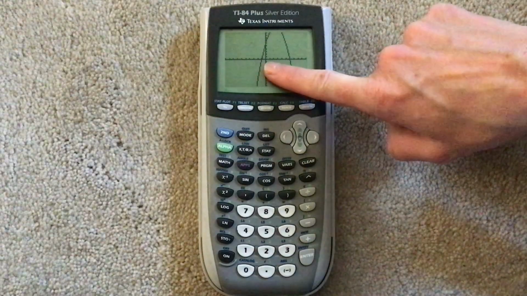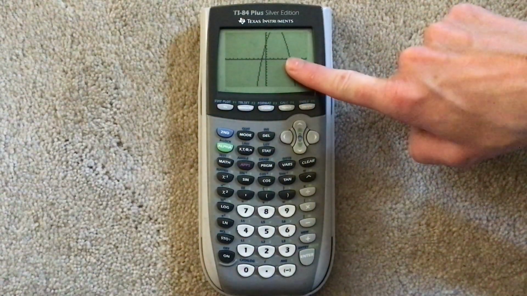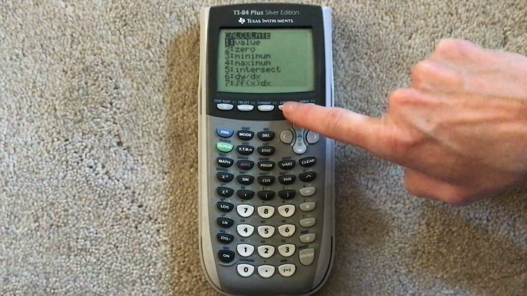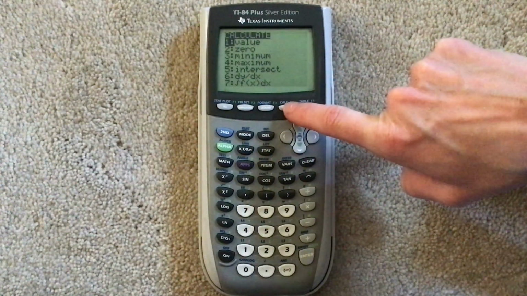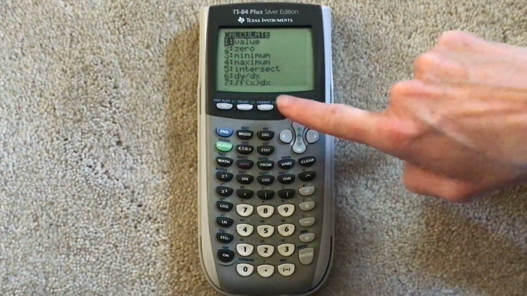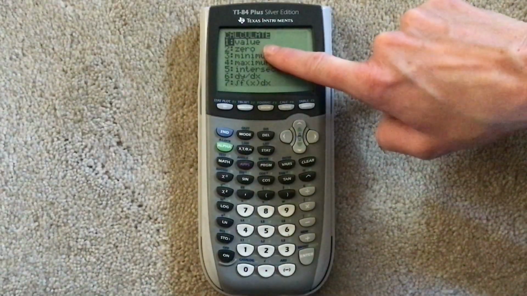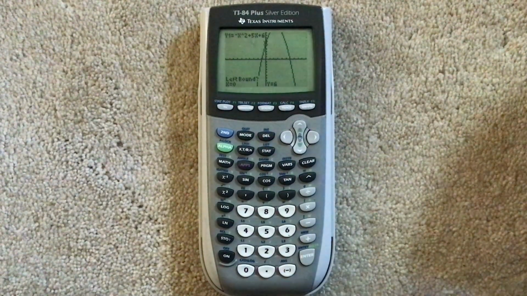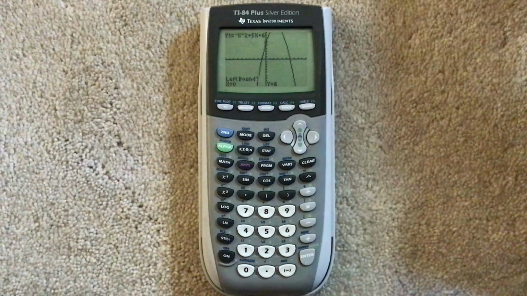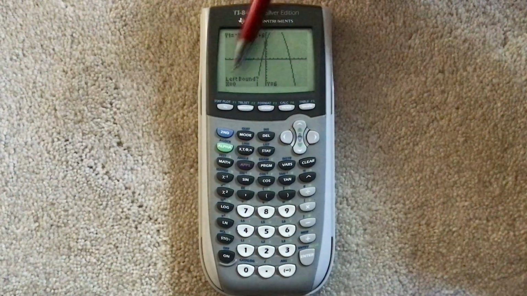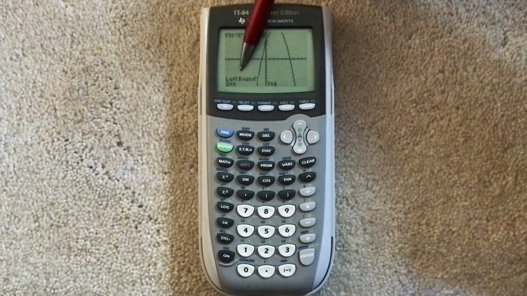The first thing we're going to do is try to find our zeros. So to find your zeros, you're going to go second, trace. So see how here it says calc in blue? So that's where we go second, calc, or second, trace. To find your zero, we're going to go to number 2. Now, another word for zero is an x-intercept.